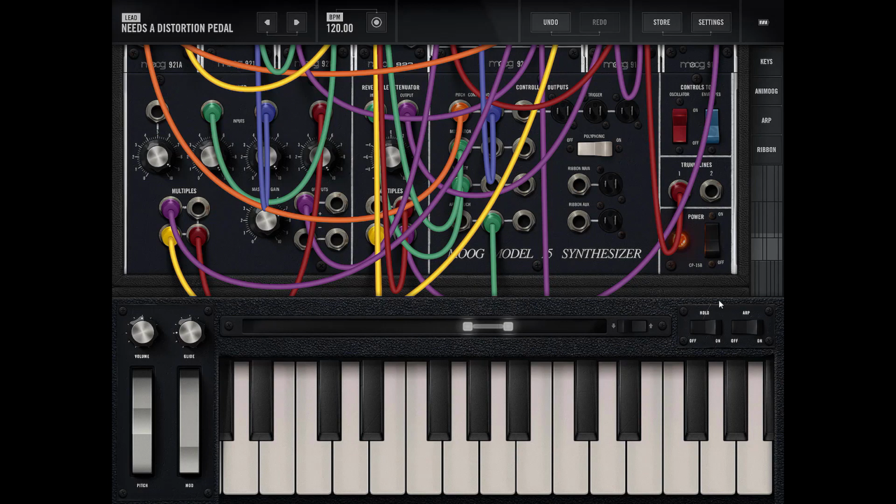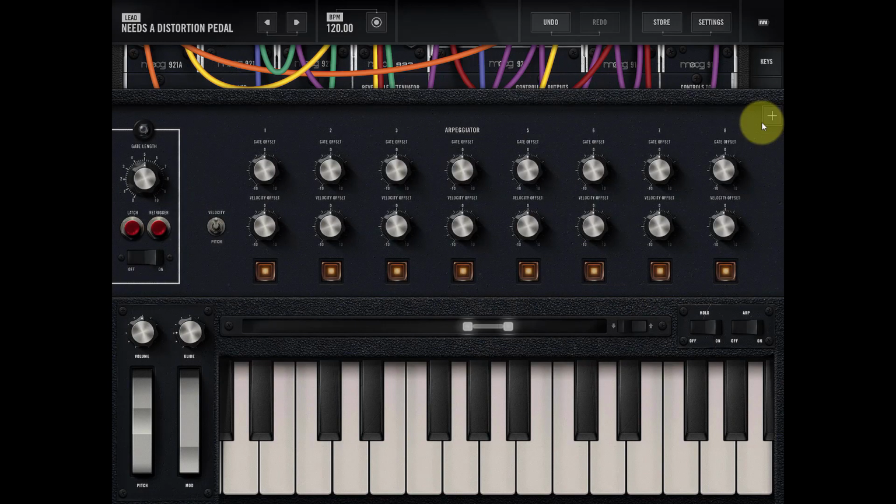So to start out with, right up here we have the preset that's a lead preset, and it's called Needs a Distortion Pedal. That could be any preset really. Down here we have the keyboard, it's on, and over here to the right, these buttons, if you tap them, keys, anti-Moog, ARP, and ribbon, that changes the interface. And so what I'm going to do right now is tap on ARP and bring that up on the screen so we can go over the interface of the ARP real quick.